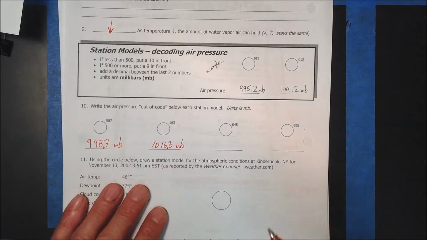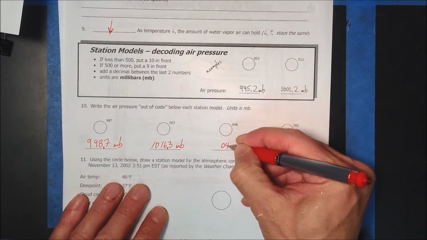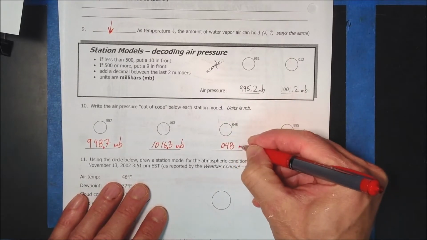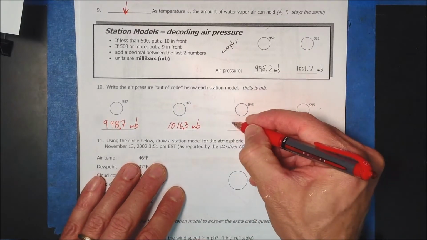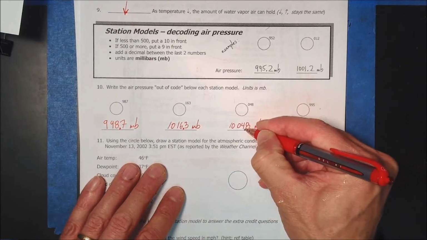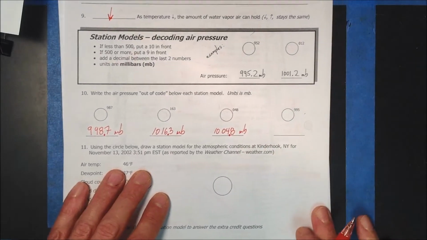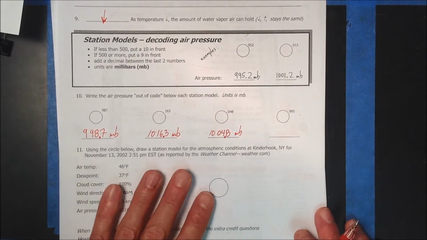This one, 048. Must write the 0. Very important, must write the 0. It's going to be millibars. And then this is below 500. You add a 10. And then you put a decimal in there, 1004.8 millibars.